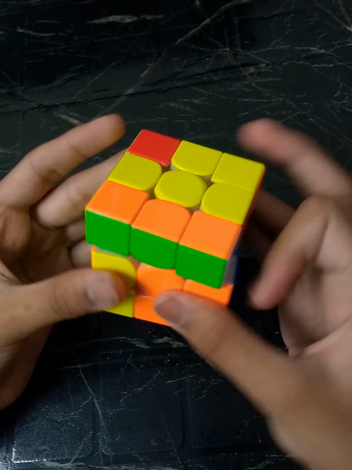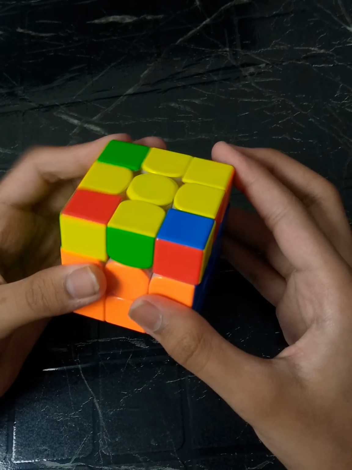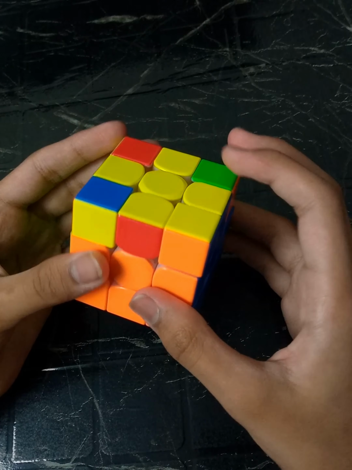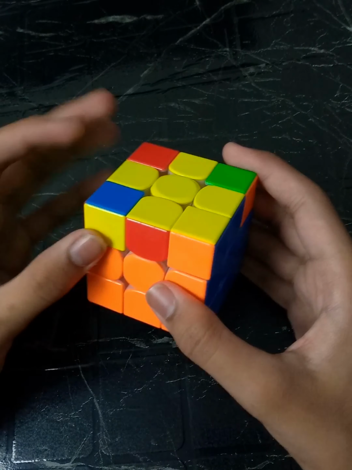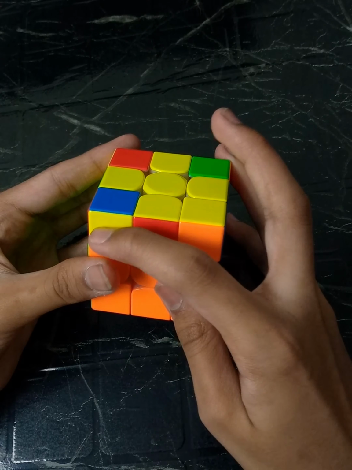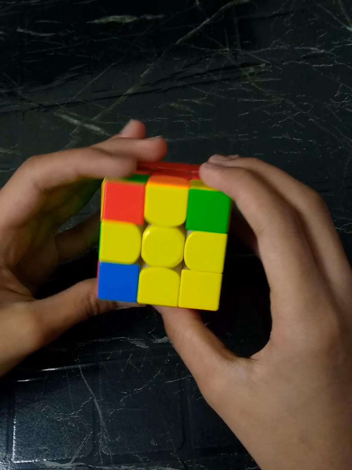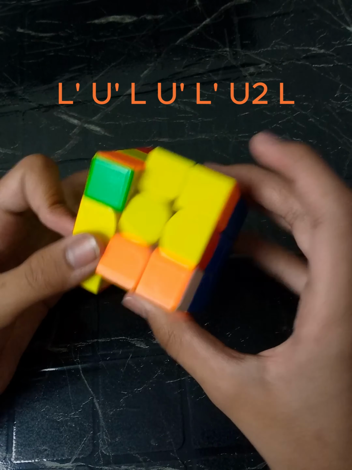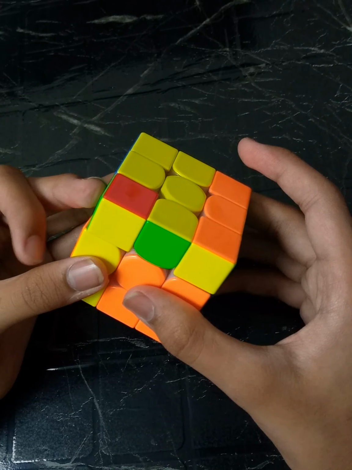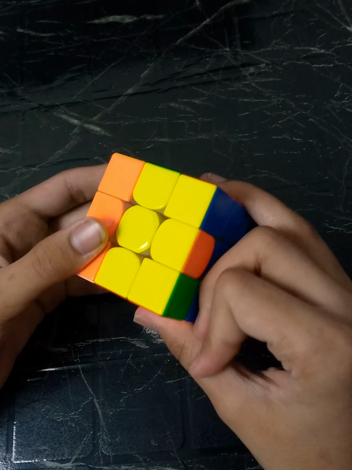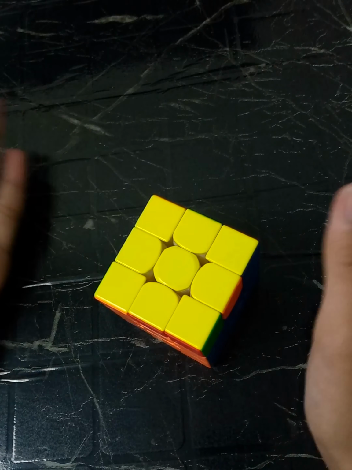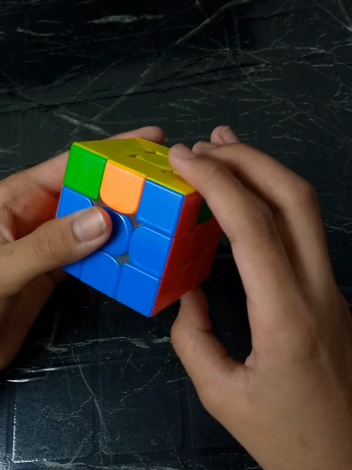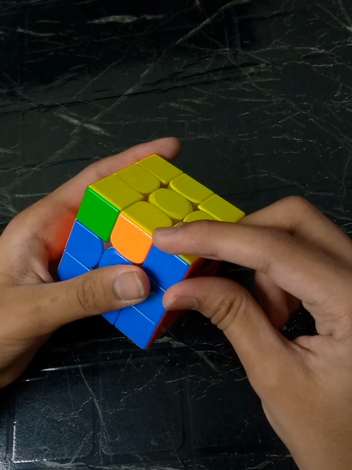And the second one is anti-Sune. Yeah, you just need to do the same thing with the left hand. This one, make sure it's facing you, then this, then this. L' U' L U' L' U2 L. That's it.